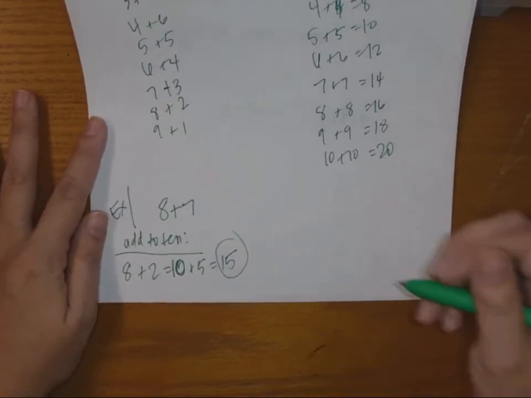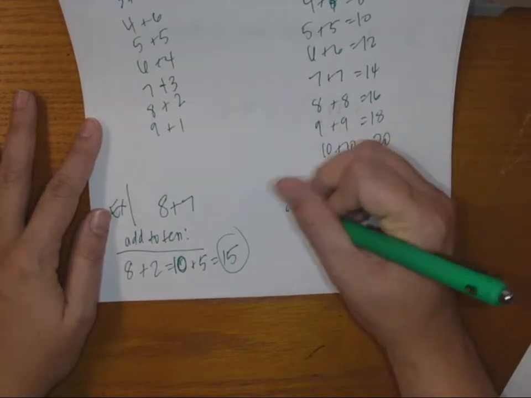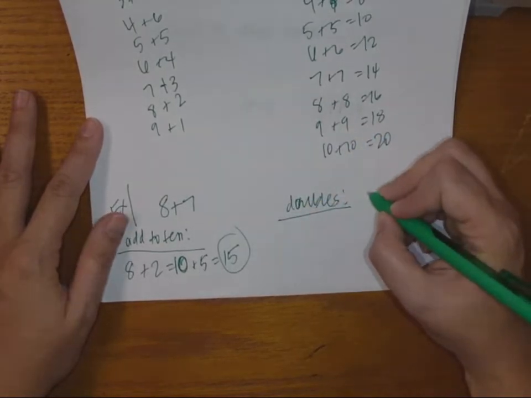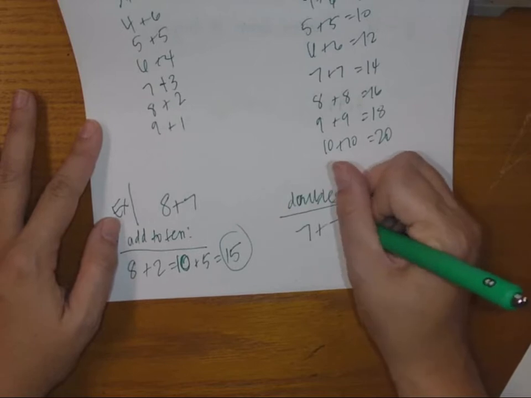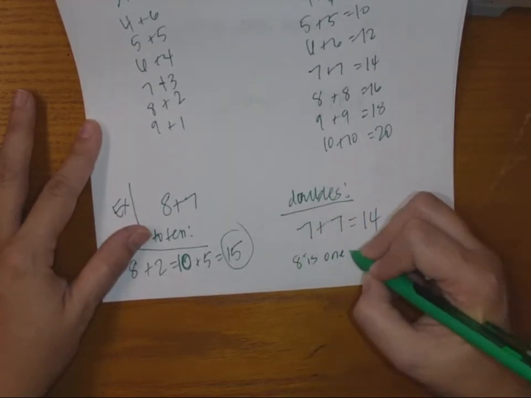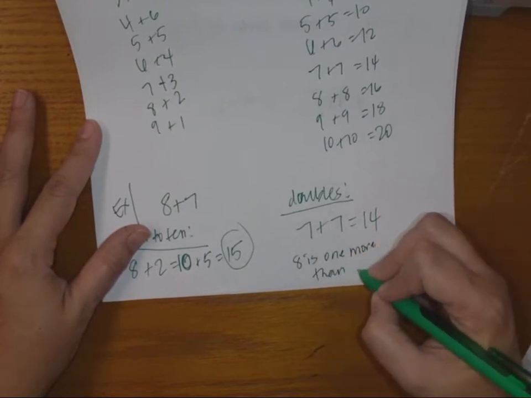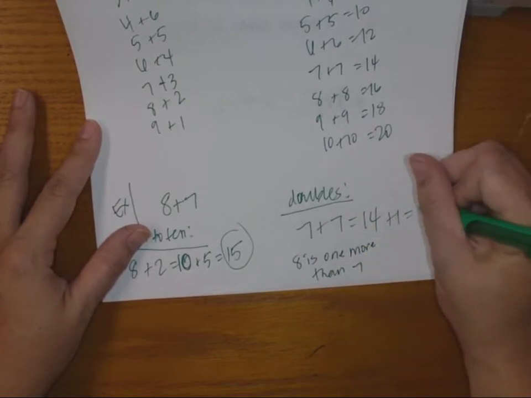Other way to do it is using doubles. This is probably the way that you would have done it, more than likely. If I want to do 8 plus 7, I know 7 plus 7 is 14. And 8 is 1 more than 7. So I need to add 1 more to get 15.